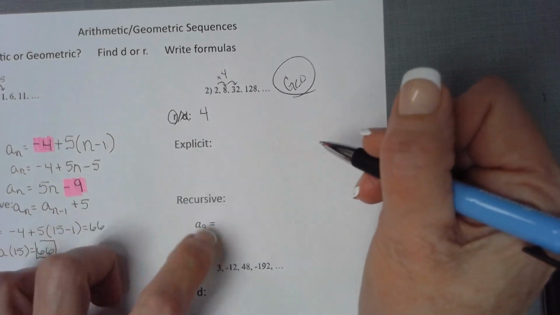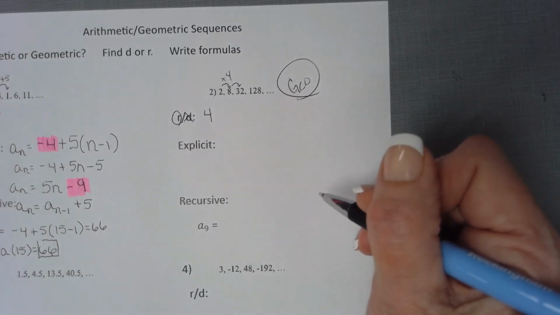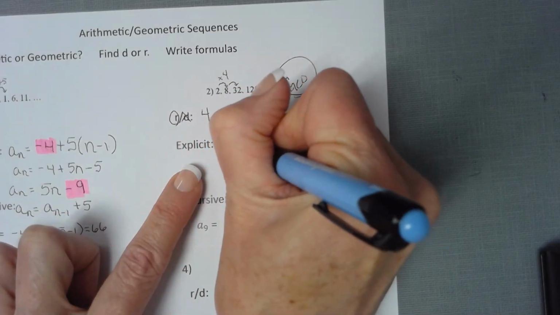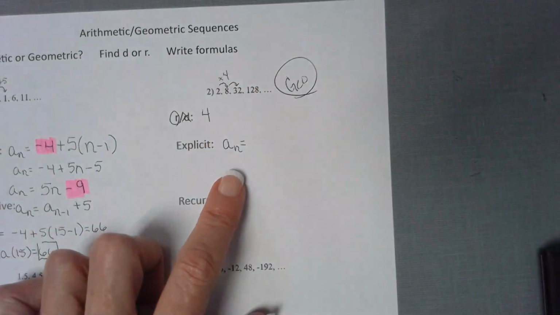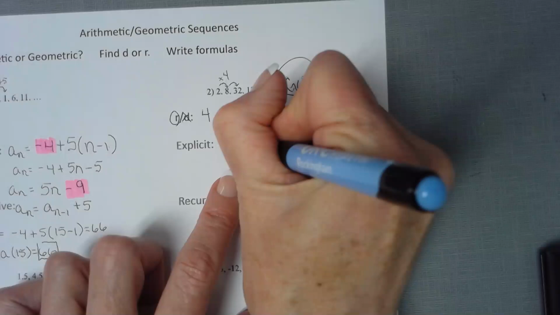So now we're going to write both our formulas. If you look over there under geometric in the orange, explicit says A sub n equals the first term. What is the first term of the sequence? 2.